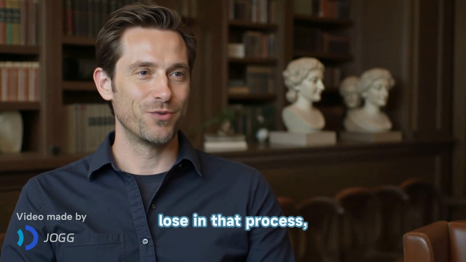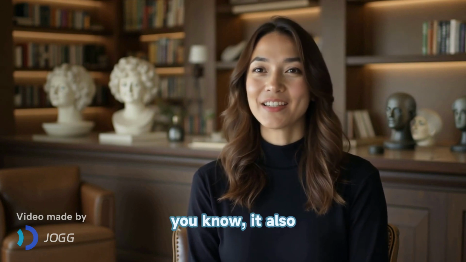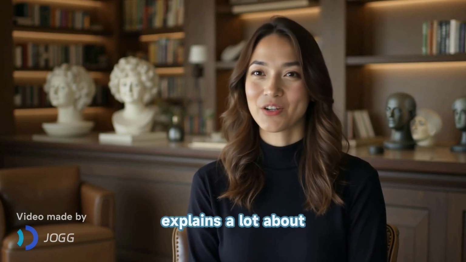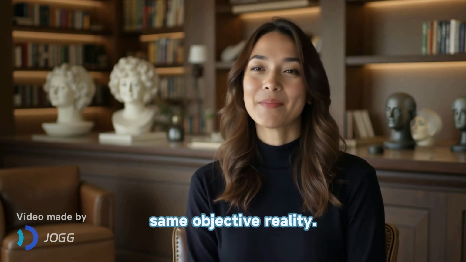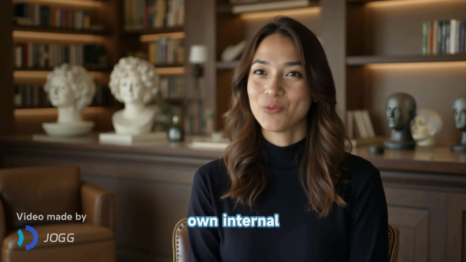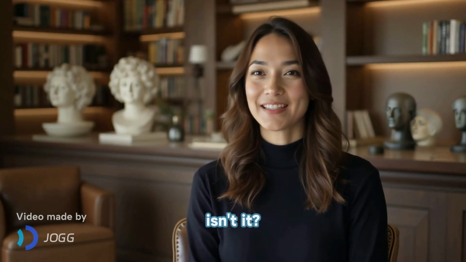That's such a great example, James. Amanda, think of how much we lose in that process. The sheer scale of the filtering. And it also explains a lot about why people interpret, say, historical events so differently. We're not experiencing the same objective reality. We're each crafting our own internal representation based on what our brains let through. It's like, well, a personalised version of reality, isn't it?